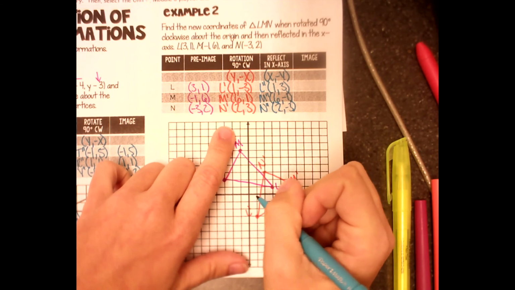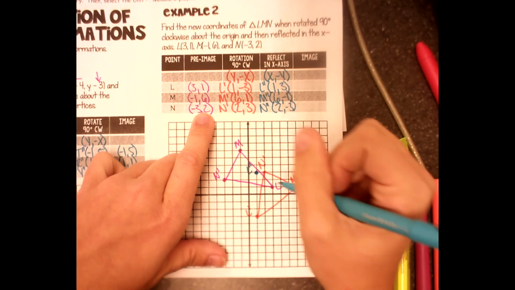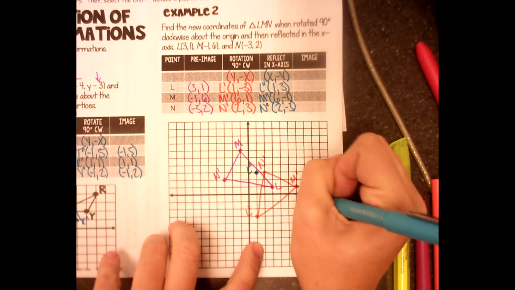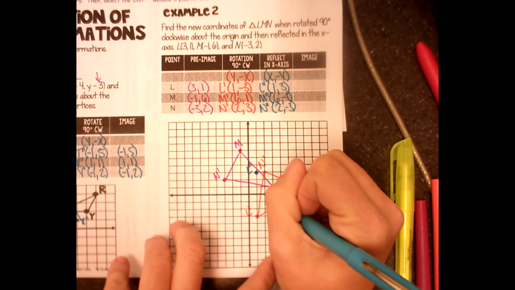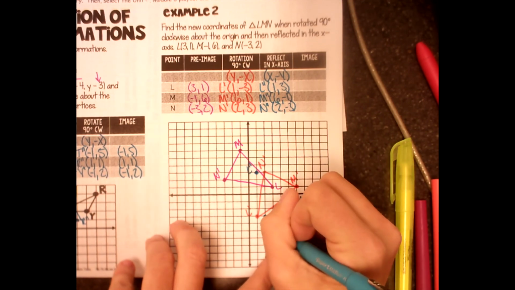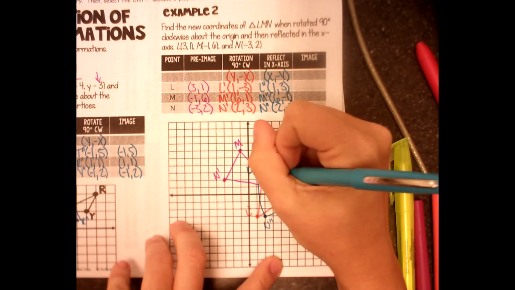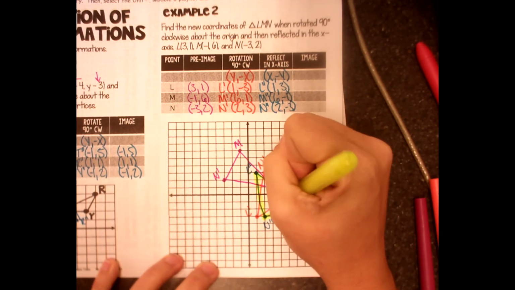So we have 1, 3, and that would be labeled as L double prime. Make sure I count right. 1, 2, 3, 4, 5, 6. Negative 1, that's M double prime. And then 2, negative 3, that's N double prime. This is our final transformation in the sequence. And if you want, at the end, so that I know which one's your final picture, if you want to highlight or use different colors like I did, that really helps keep everything straight.